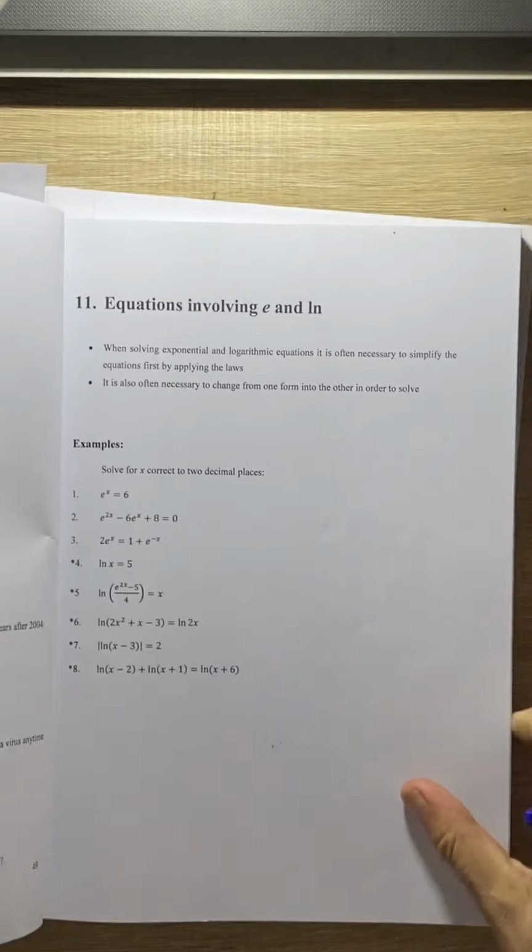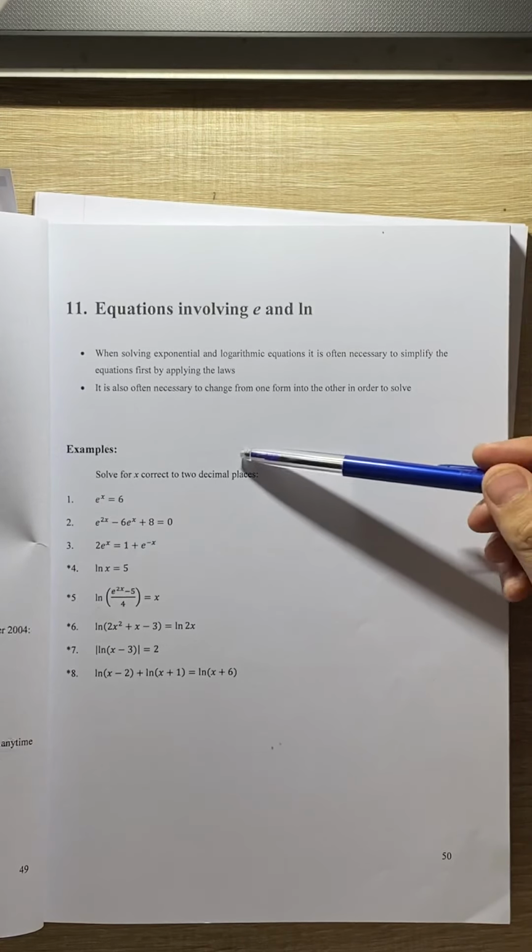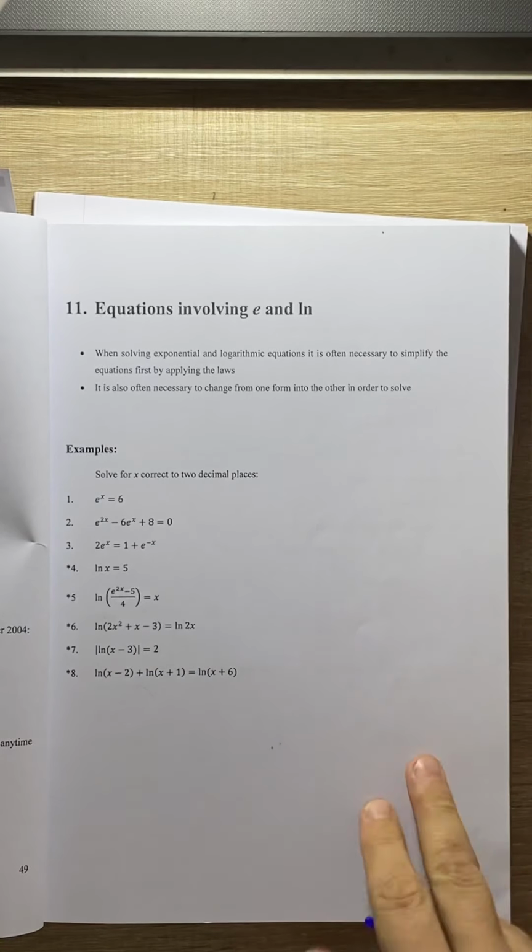How's it, grade 11s? Today we're going on to equations involving e and ln. So it's this chapter here, chapter 11, equations involving e and ln. Just going to go through these examples with you and then the homework.